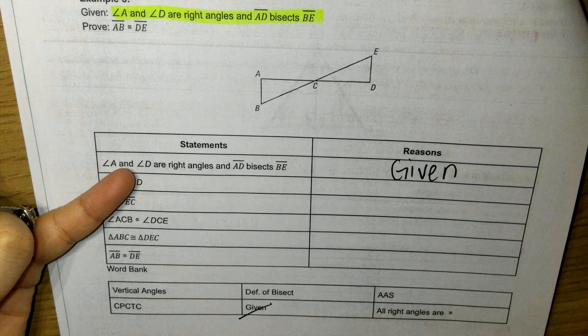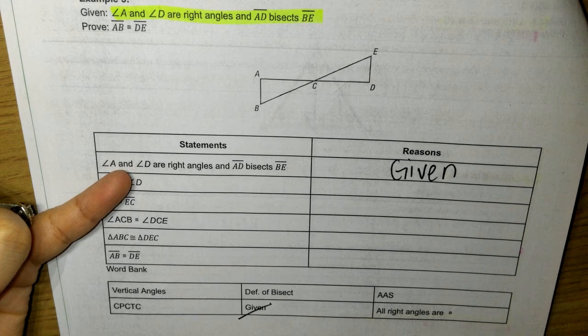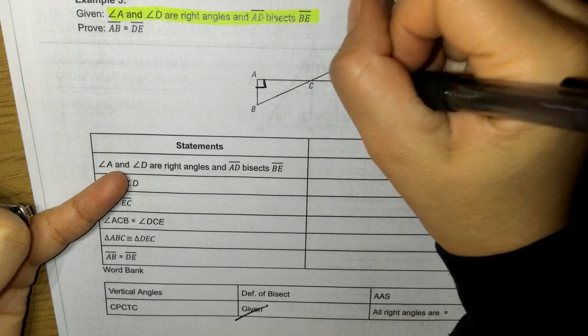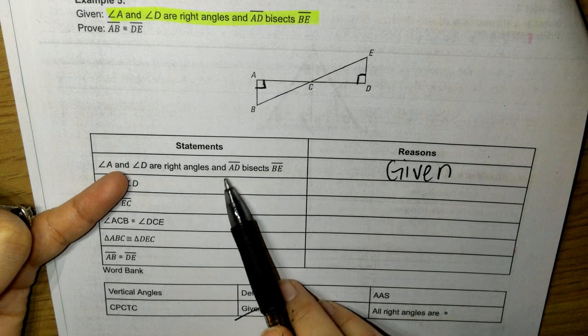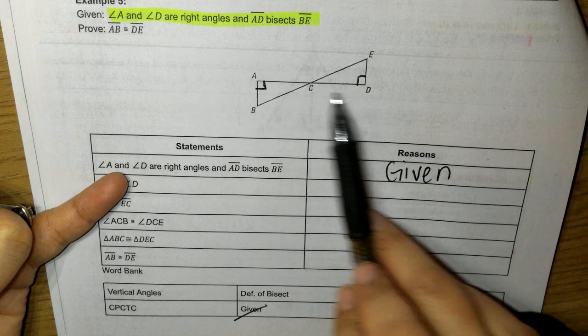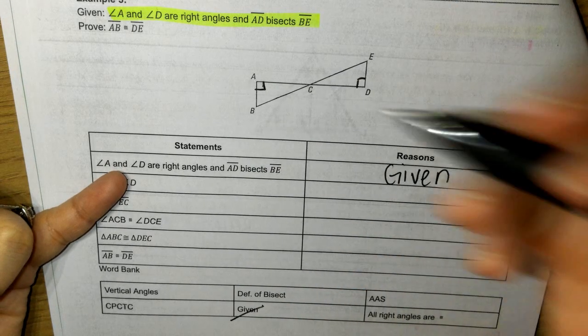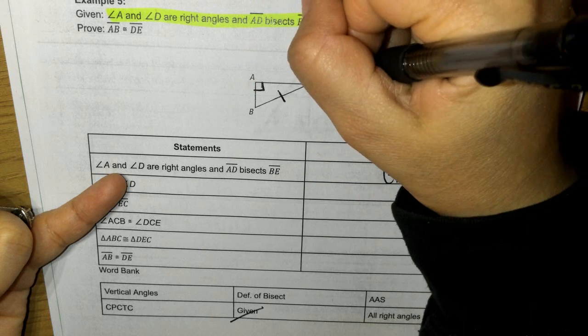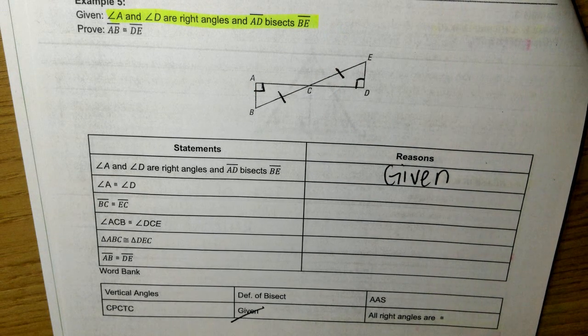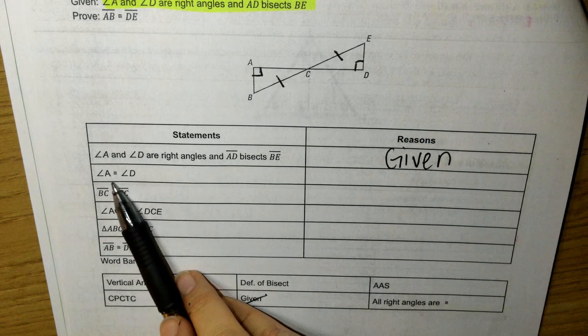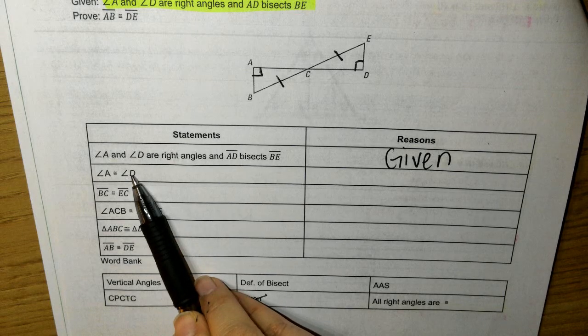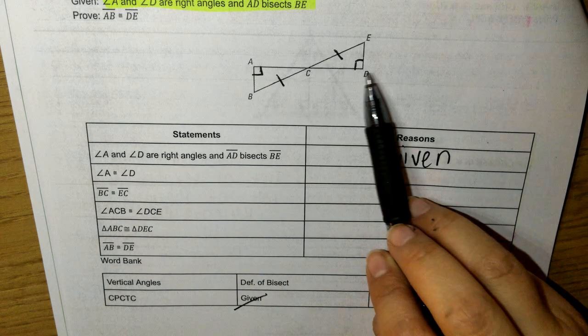Angle A and angle D are right angles. I'm going to give them boxes. And it says AD is acting as a bisector, and it's cutting this line in half. So that means BC is congruent to CE. Okay, next one. Angle A is congruent to angle D.